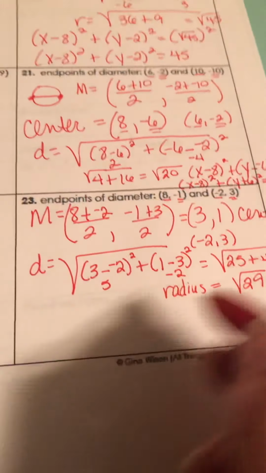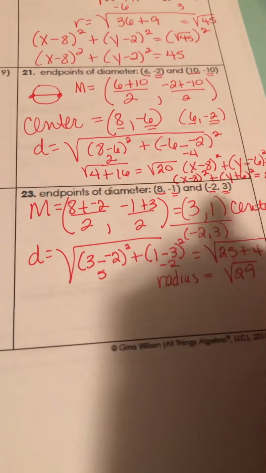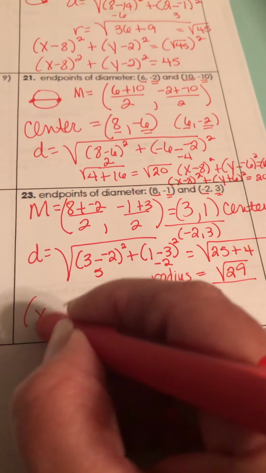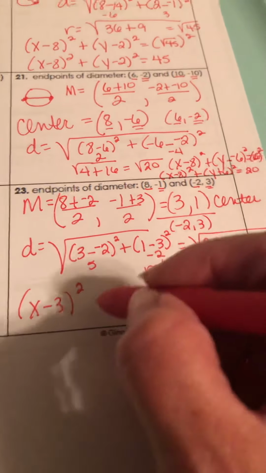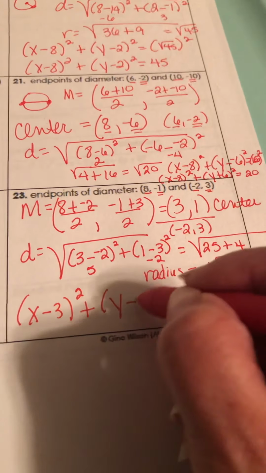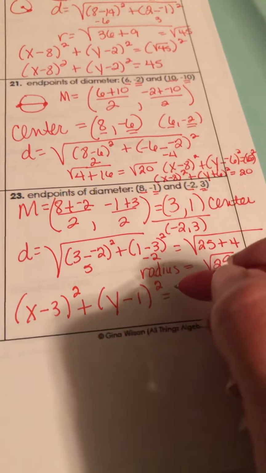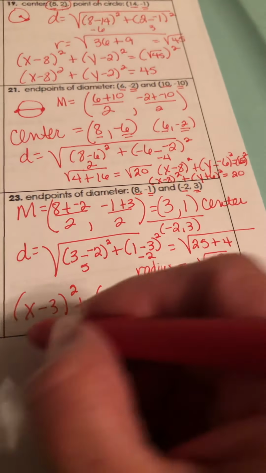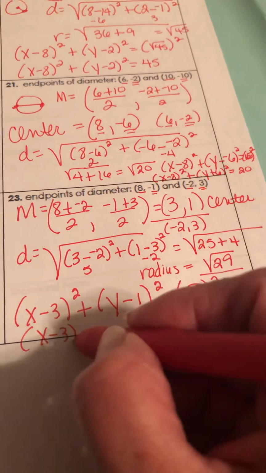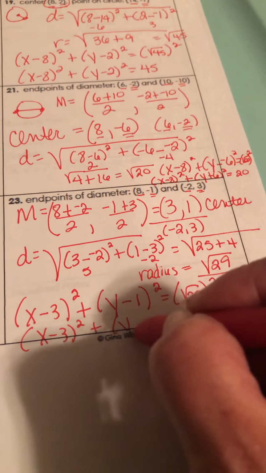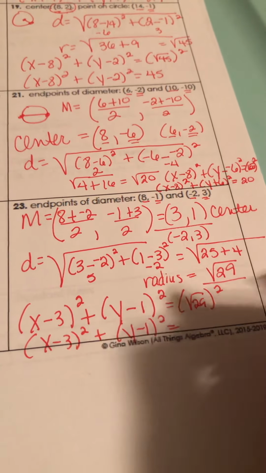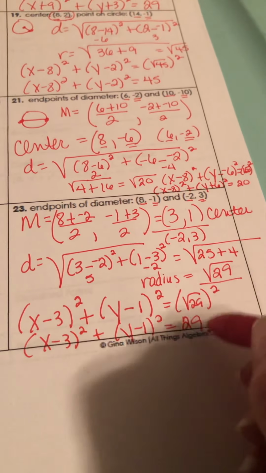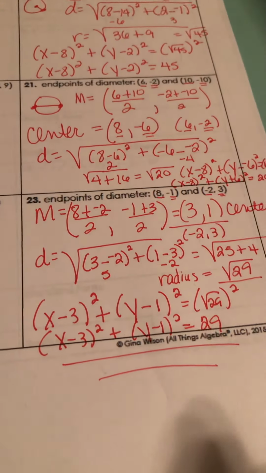Okay, so now that I have my center at 3 and 1 and my radius at the square root of 29, I'm going to do x minus 3 squared plus y minus 1 squared is equal to the square root of 29 squared. So my x minus 3 and my y minus 1, both of those look really good. But the square root of 29 squared, that's going to become 29. And that's my final equation.